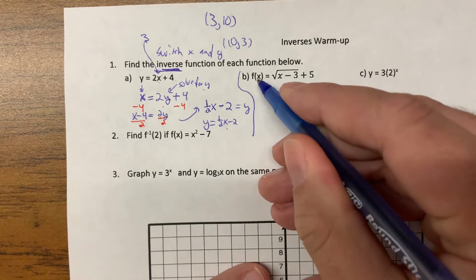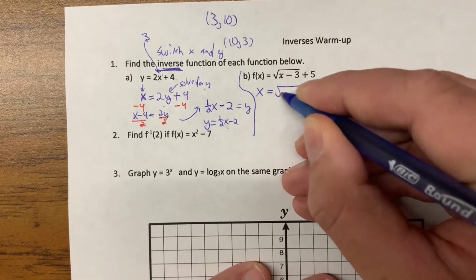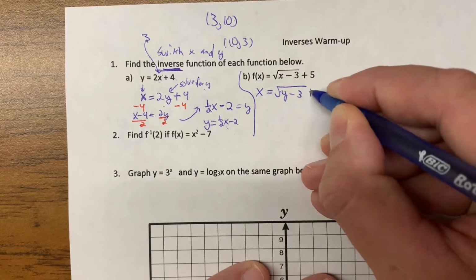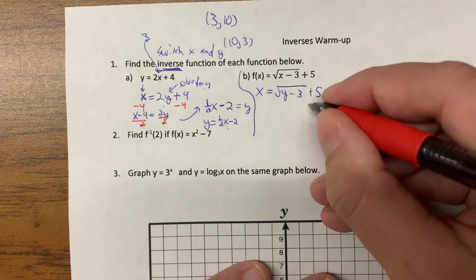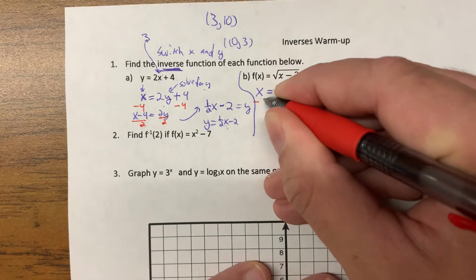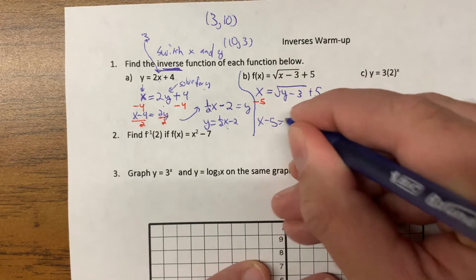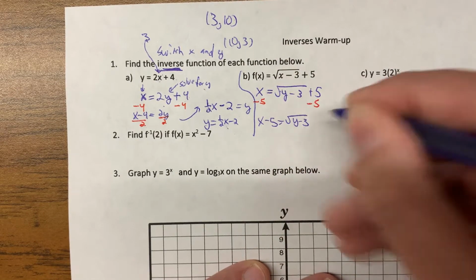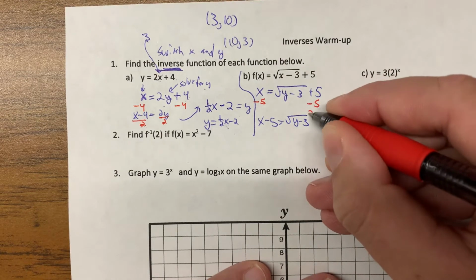Hopefully you realize that this is just a fancy way of writing y. So when we switch it, we're going to say x equals square root of y minus 3 plus 5. And now that we switched x and y, we want to get y by itself. So x minus 5 equals square root of y minus 3. To undo the square root, we need to square both sides. We need to be a little careful here.